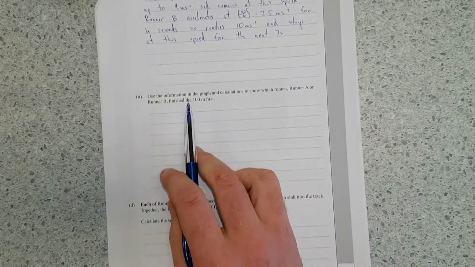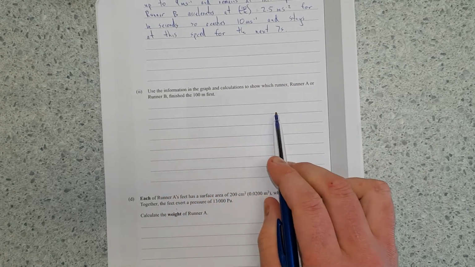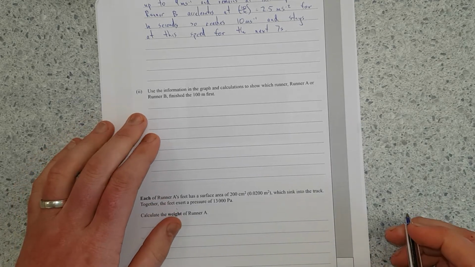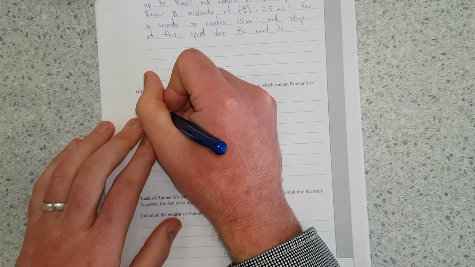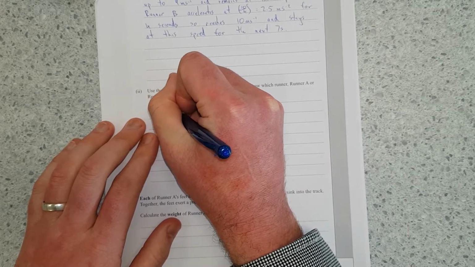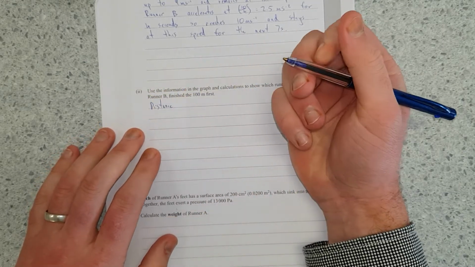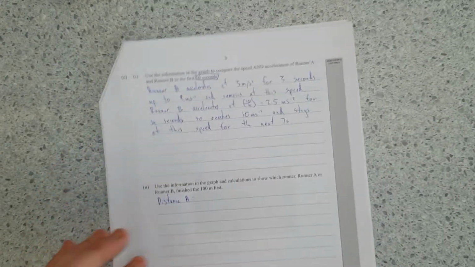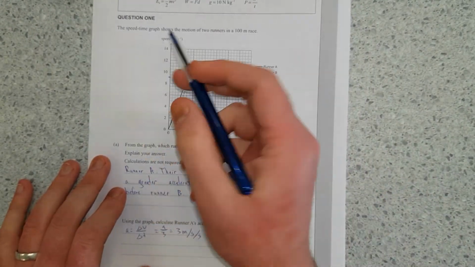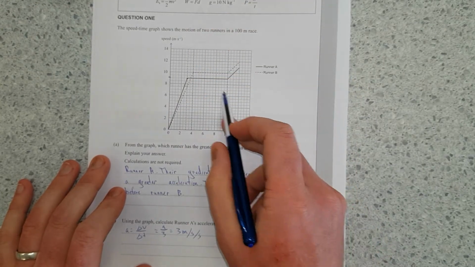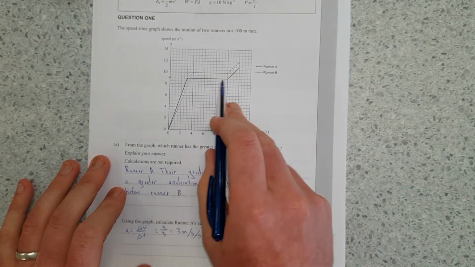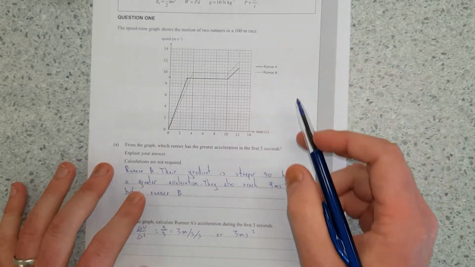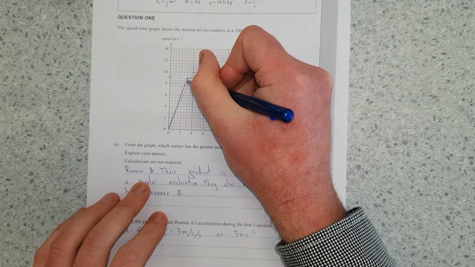That's the difference. Right, use the information in the graph and calculations to show which runner, A or B, finishes the 100 meters first. Right, so I'm going to go distance of A, and that is going to be equal to, so this is a speed time graph. So the distance is literally the area underneath the line. In this case we're going to do runner A first. So we're going to split this up.